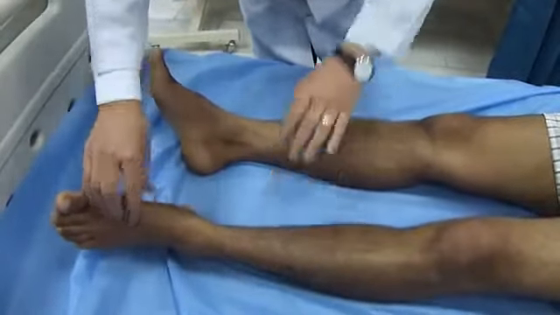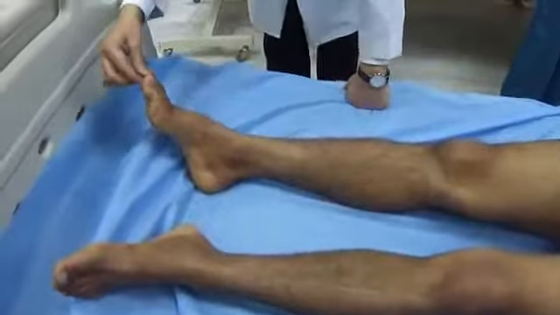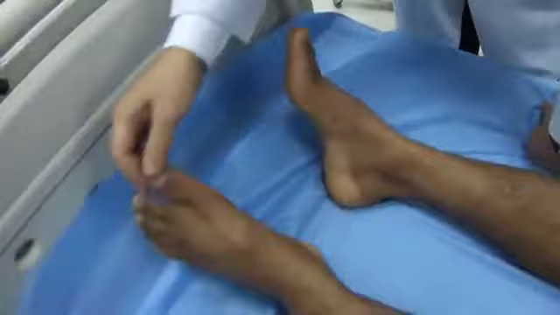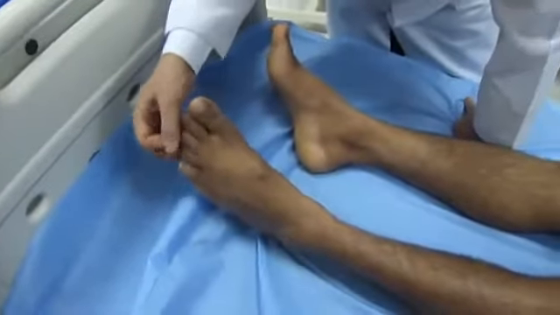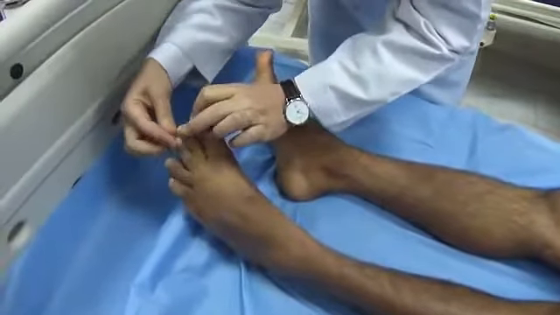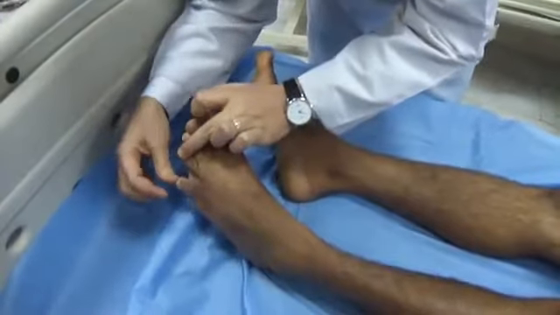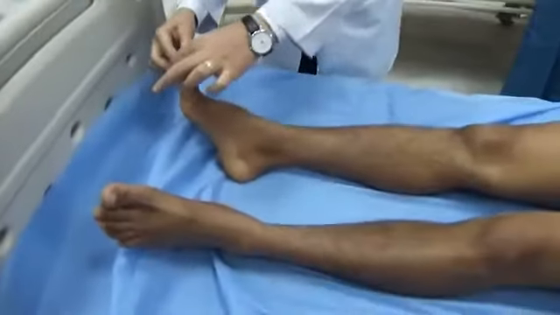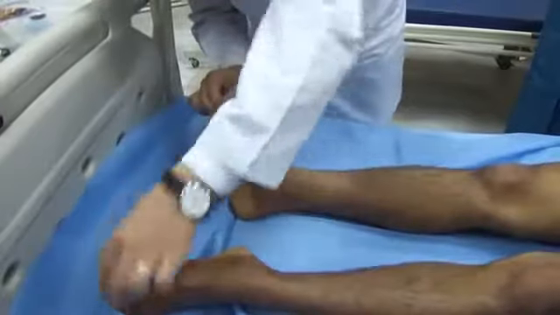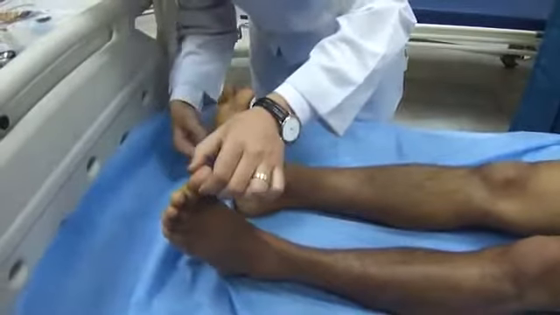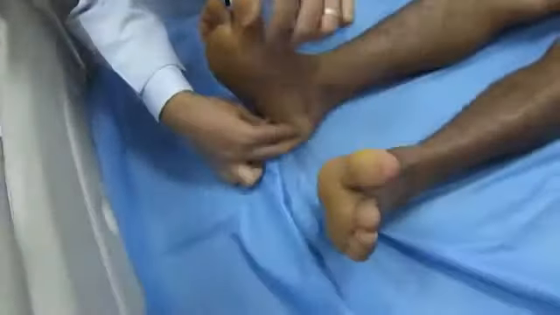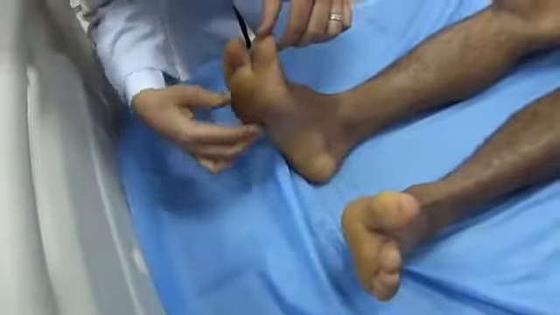After that, you have to check for nail abnormalities that are the same as what we have learned in the upper arms. After that, look between the toe webs for fissure, ulceration, infection, and so on, and look at the plantar surfaces bilaterally, and also palpate the plantar surfaces.